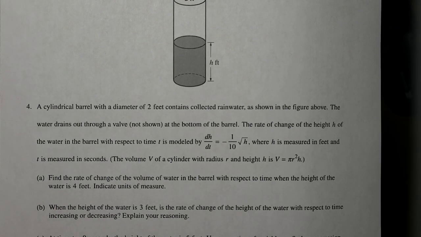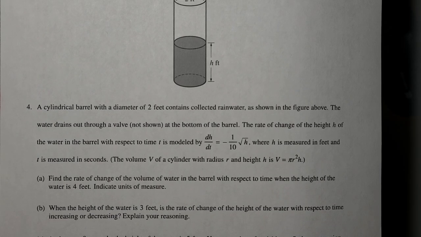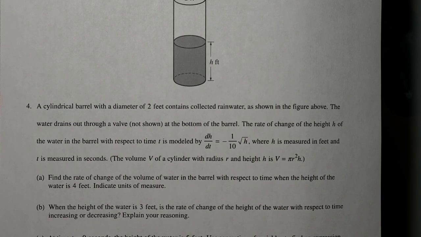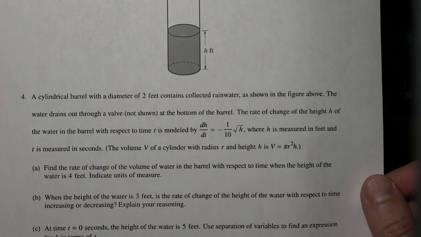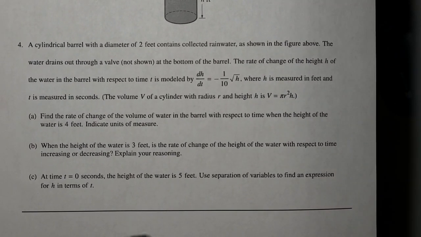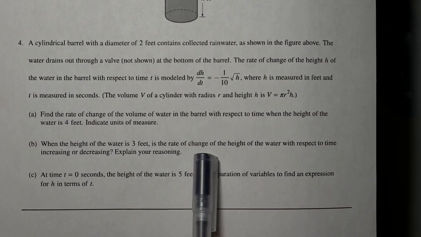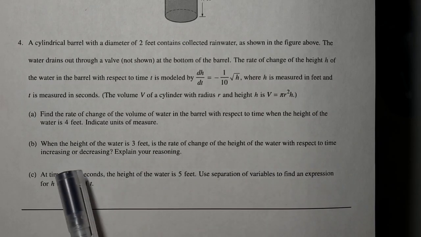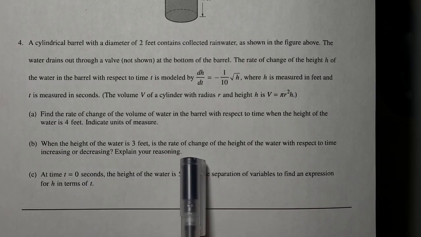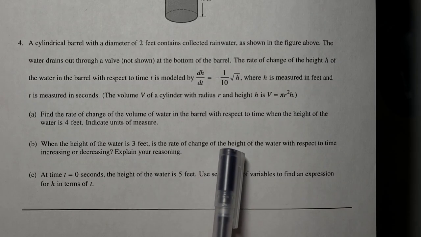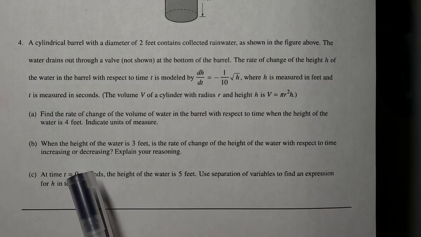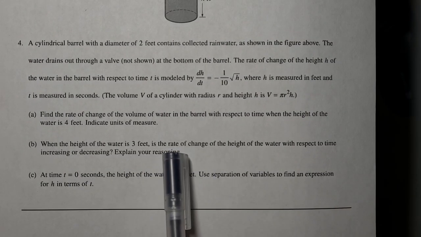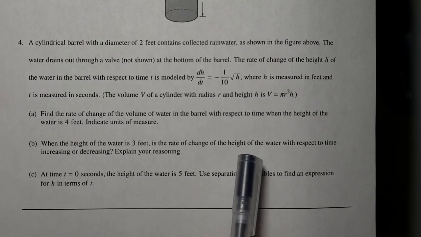Part B, when the height of water is 3 feet, is the rate of change of the height of the water with respect to time increasing or decreasing? Explain your reasoning. Even this one, I read it incorrectly the first time, so you gotta be careful. What is it asking? Let's read it one more time. Is the rate of change of the height of the water with respect to time increasing or decreasing? You might read this as asking if the height of the water is increasing or decreasing. That's not what it's asking for.